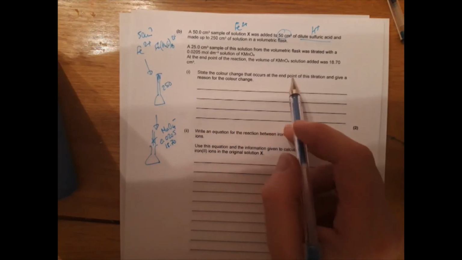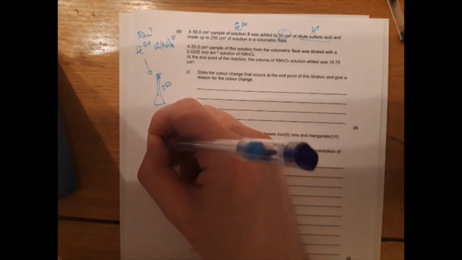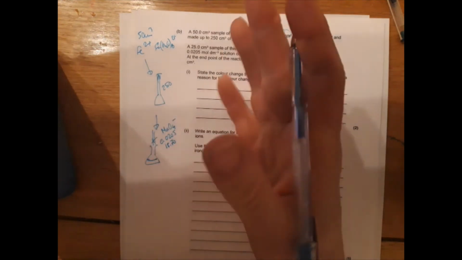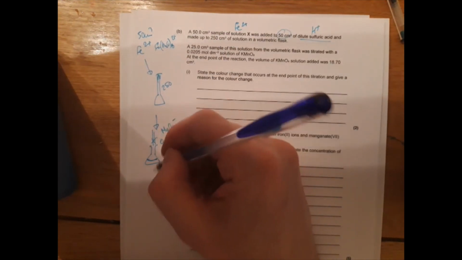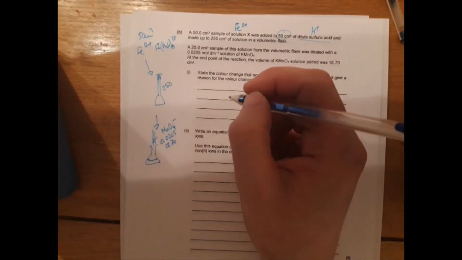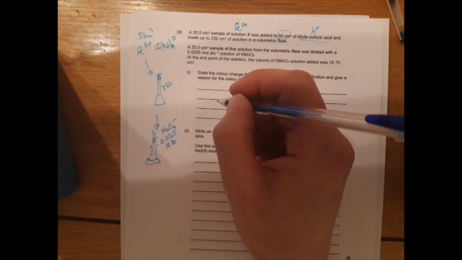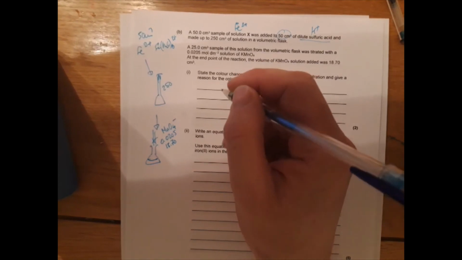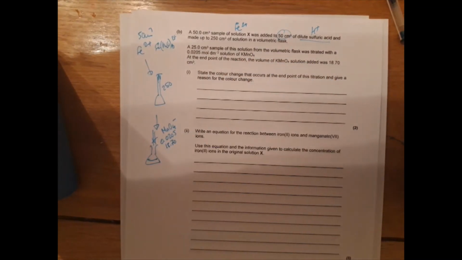State the colour change that occurs at the end point. So you're putting purple stuff into colourless stuff, or very pale green. It goes colourless, it goes pale pink, or permanent pink colour. It ends up pink.